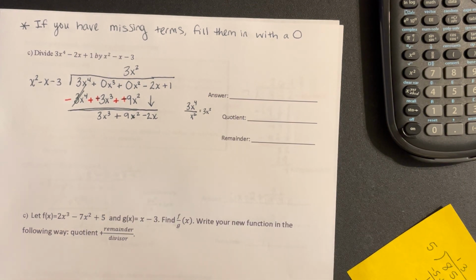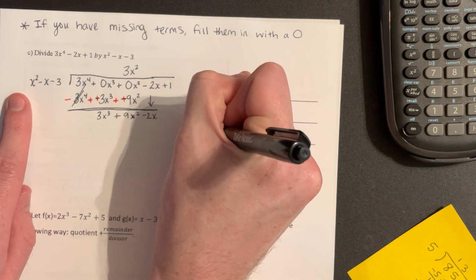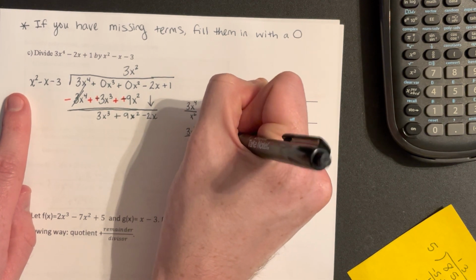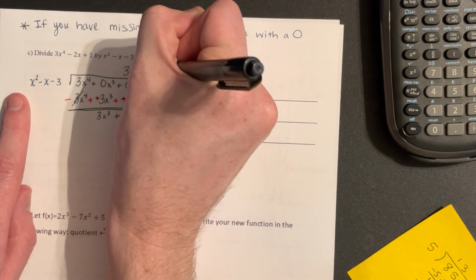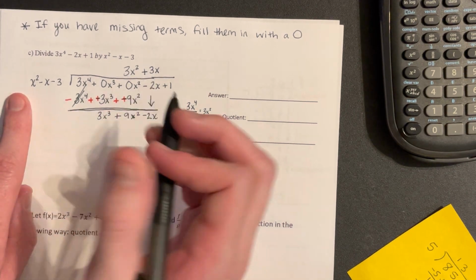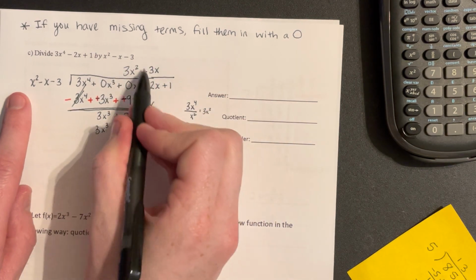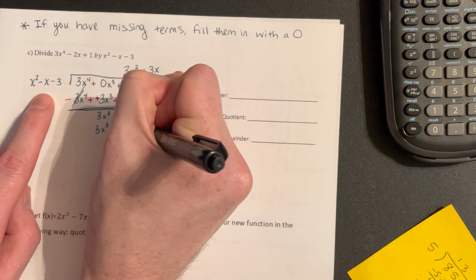We start this process again. So 3x cubed divided by x squared is 3x. So I bring that up top. And we multiply it all the way through. So 3x times x squared is 3x cubed. 3x times negative x is negative 3x squared.